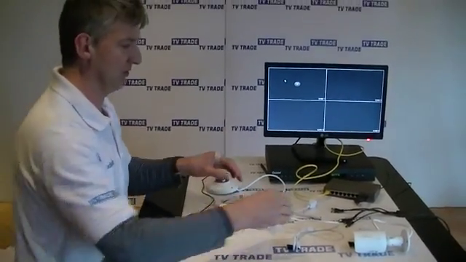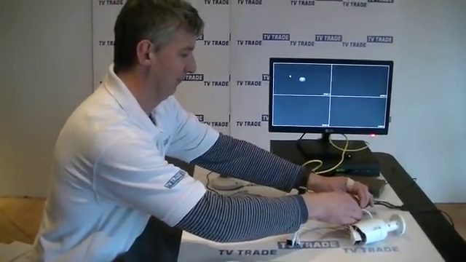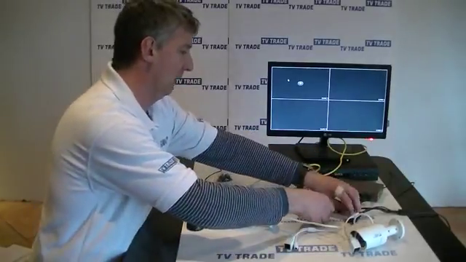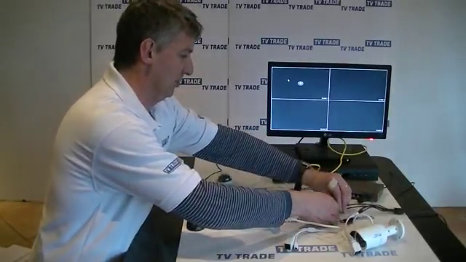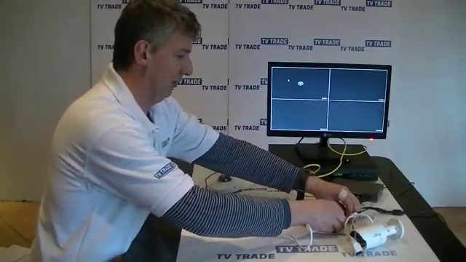So what I'm going to do here is I'm just going to start off by connecting the power in. So this is the first power. So this is coming off a 12 volt, 2 amp power supply. And this is all 3 cameras are running off a single power supply. So I've connected 3 power leads.